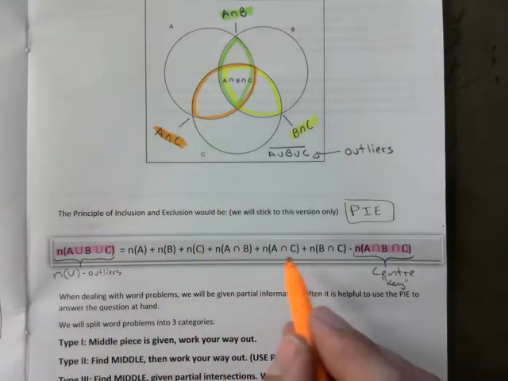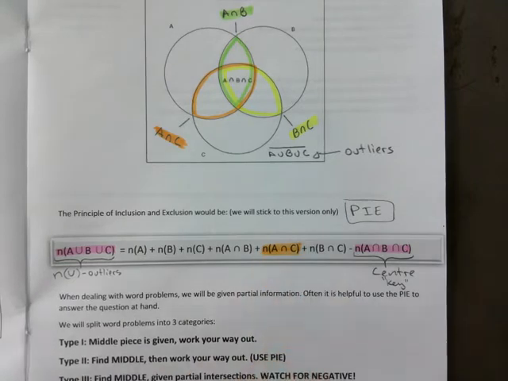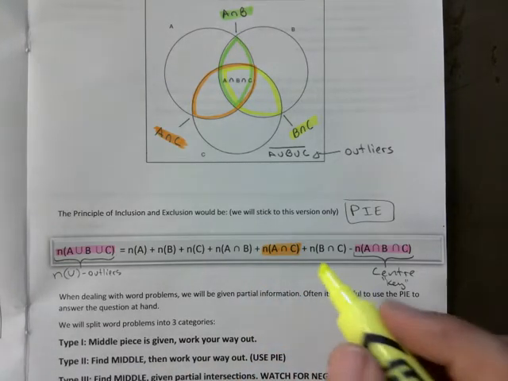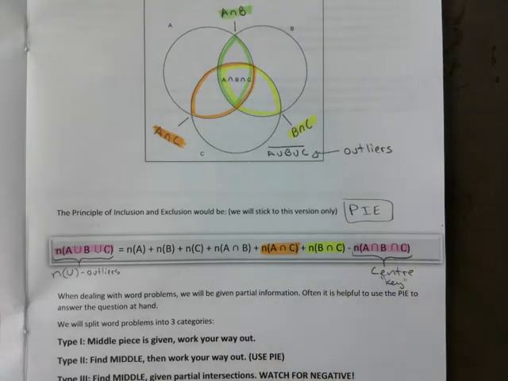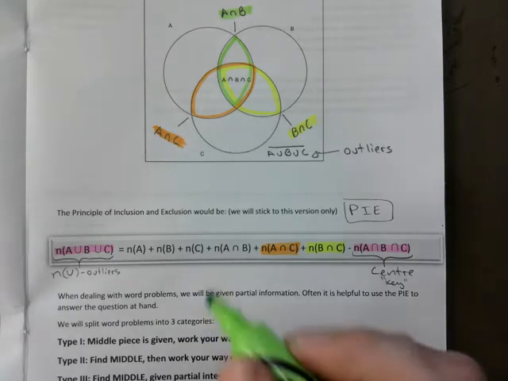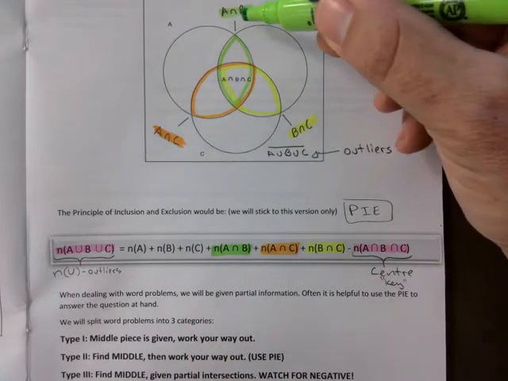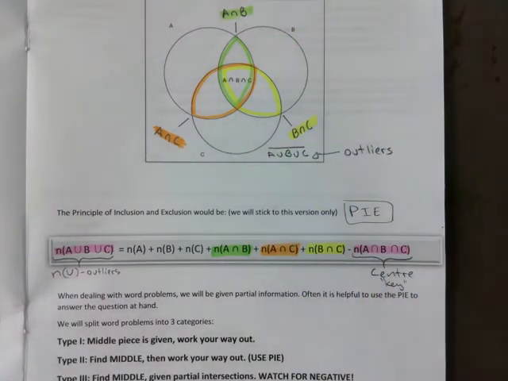A and C is right here, orange. B and C. And A and B is green, right? So you see those intersections from the graph making their way into our formula.